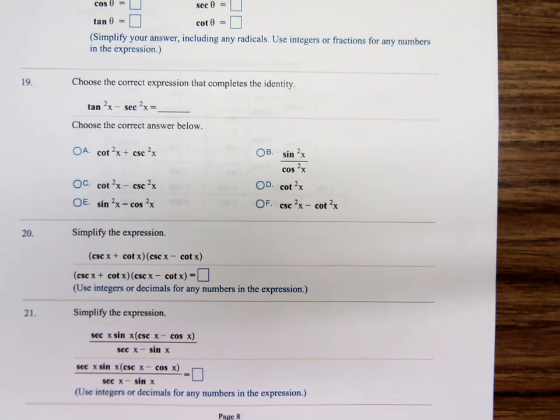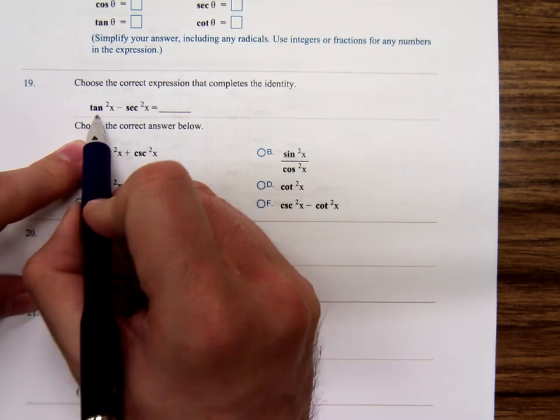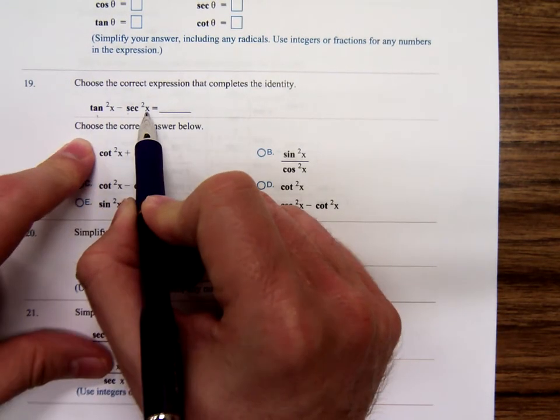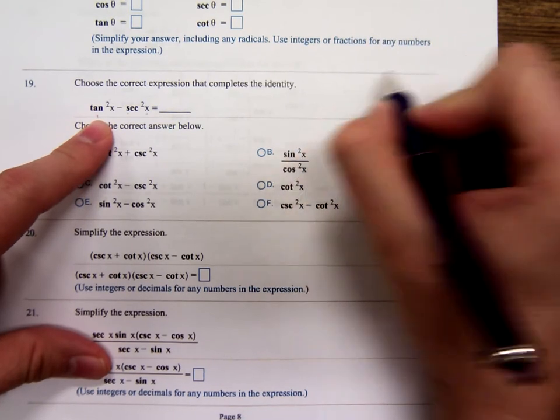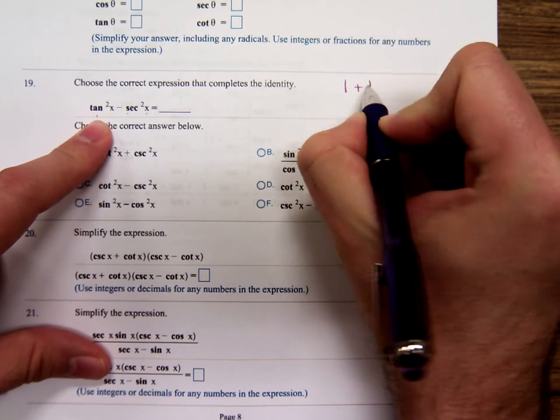Well, if we look at answer choices, somehow I'm thinking in terms of tangent squared x minus secant squared x. That brings to mind, these are just my thoughts, 1 plus tangent squared x is secant squared x.